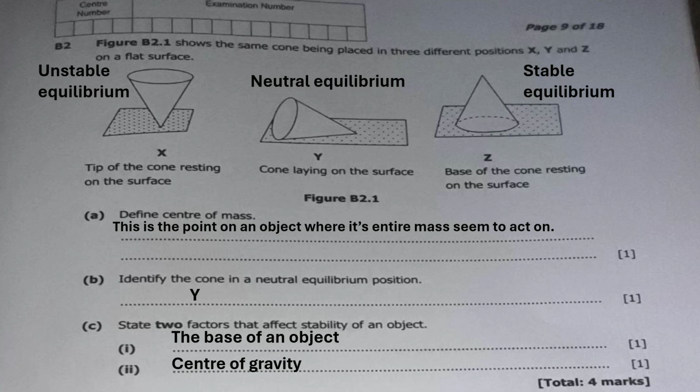So if the center of gravity is at the top of an object or at a higher distance in that object, there's a higher possibility that the object won't be stable. And if the center of gravity is low, that object will be stable.